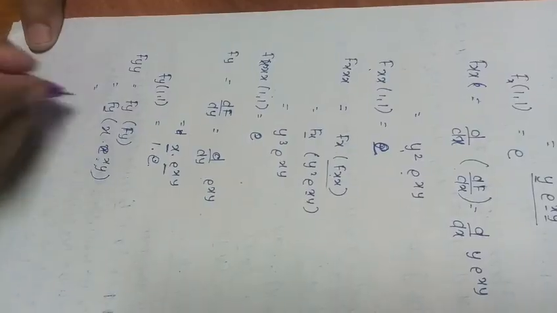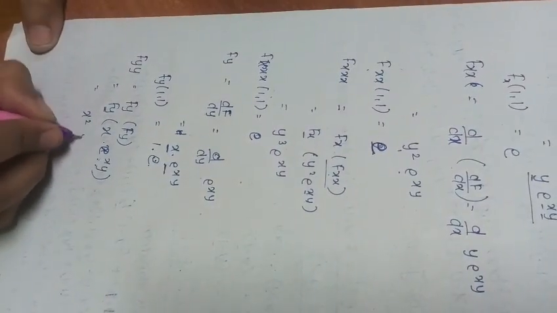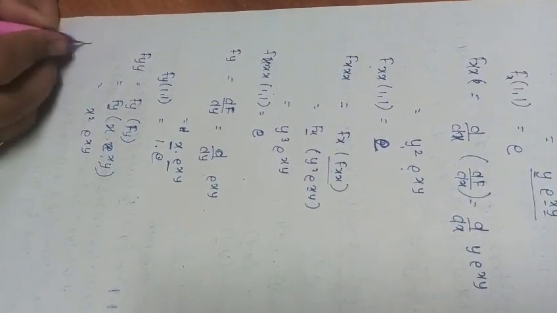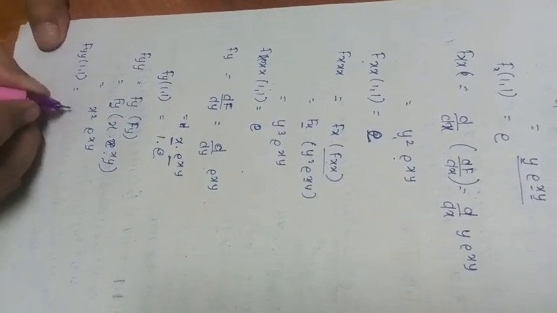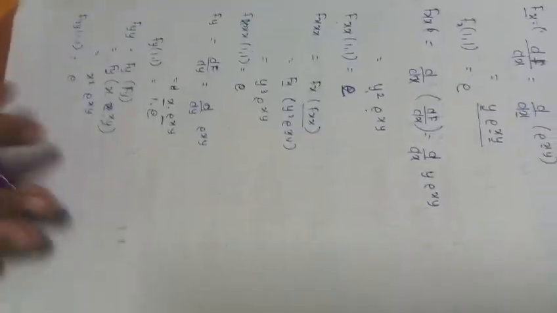Differentiating with respect to y, we will get x square e raised to xy. By putting the values of x and y as 1, we will get again e.